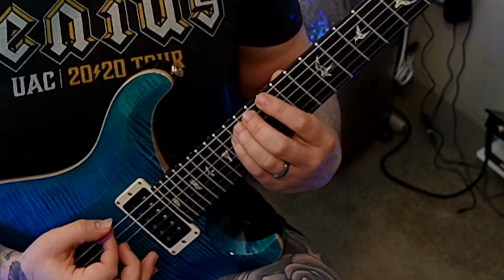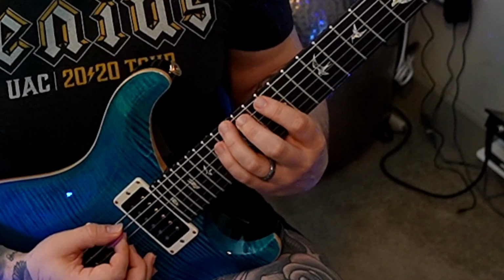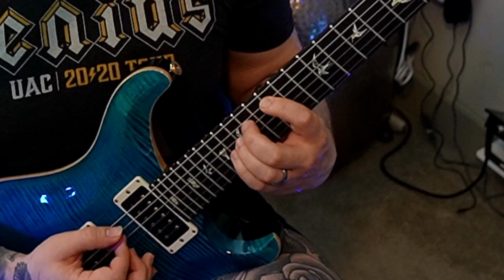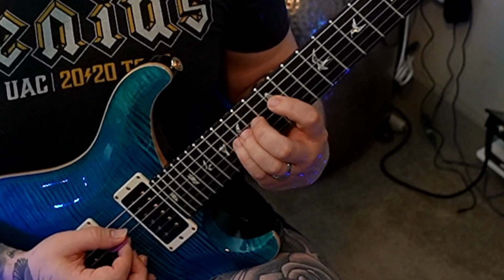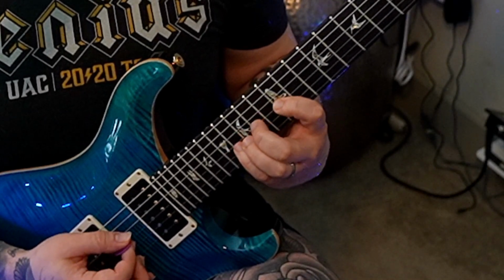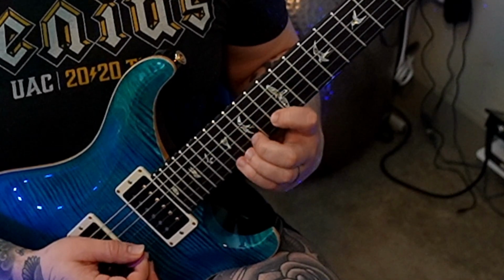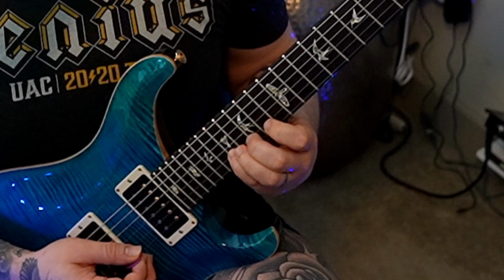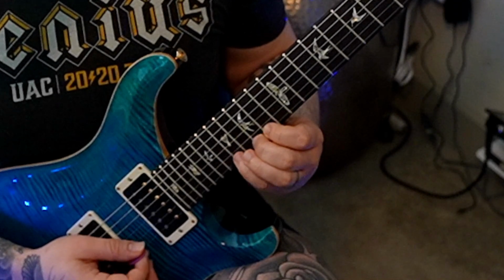On the low E, it is 12, 14, 15. It's the same thing on your A string, 12, 14, 15. On the D, it is 12, 14, 16. Same thing on the G, 12, 14, 16. On the B, it's 13, 15, 17. And on our high E, it's 14, 15, 17.